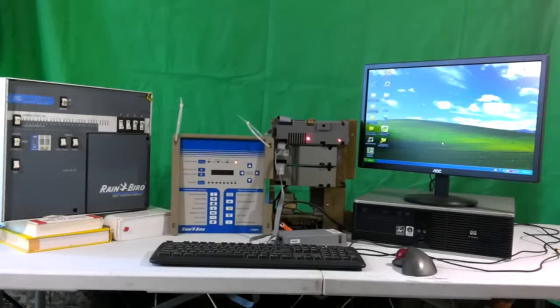Today we're going to be talking about the communication between the computer in a Rainbird Maxi system to the Maxi interface module, the MIM, and the field satellite. Today we have a computer that we're working with that is right here.